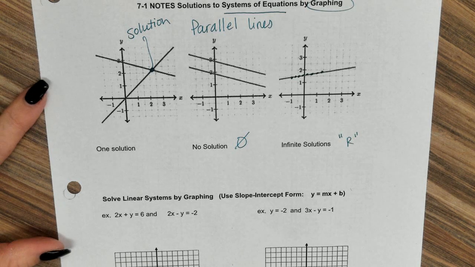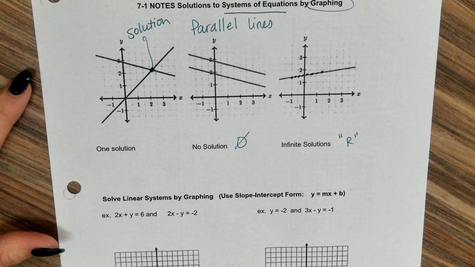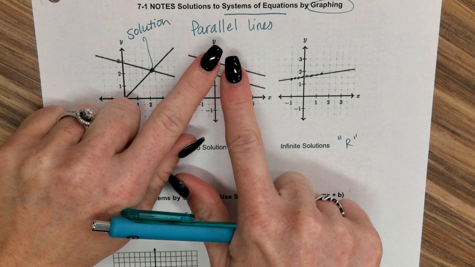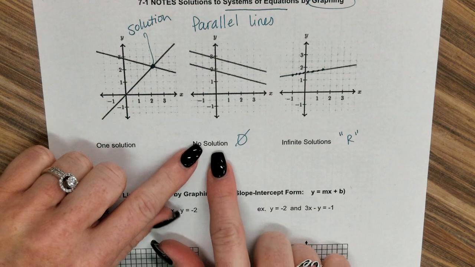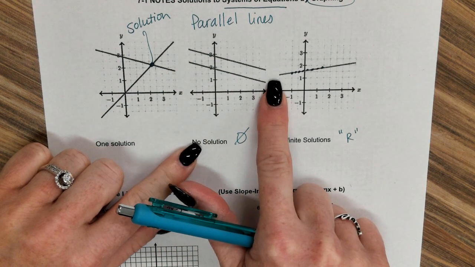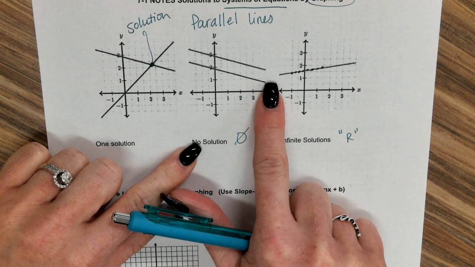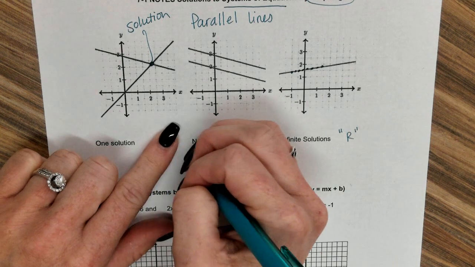Now, let's just go over some things that we've already learned in previous units. Let's go back to parallel lines. Okay, so if I have parallel lines, who can tell me about their slopes? The slopes are the same.